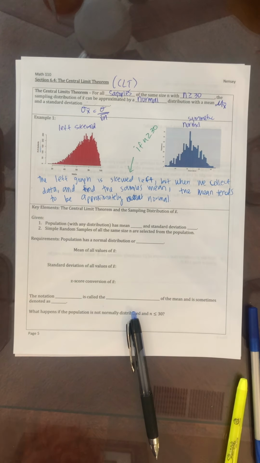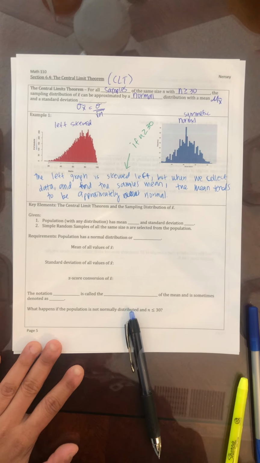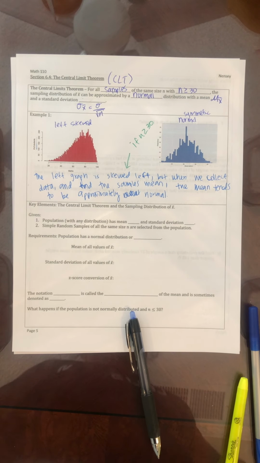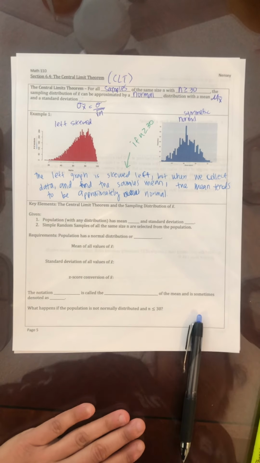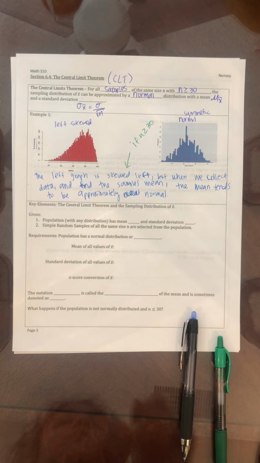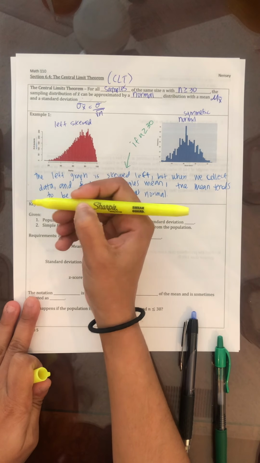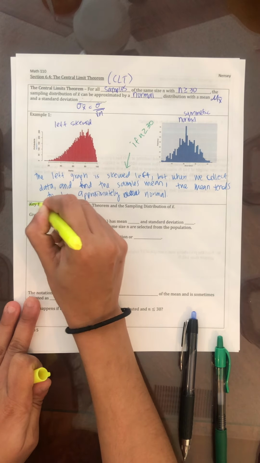If it's less than 30, we got to do some other stuff, which you won't see in this chapter, but I'll still cover it. And then you'll see it for the previous ones. Okay, so here are some key elements, the central limit theorem and the sample distribution of x bar.